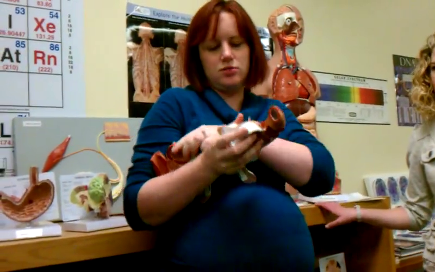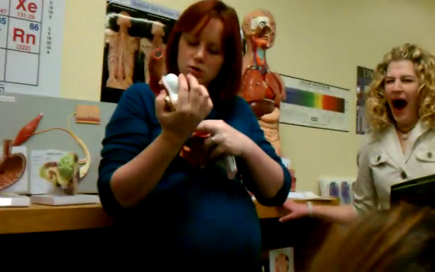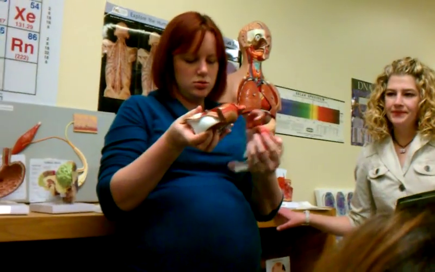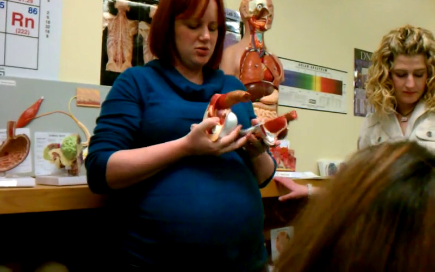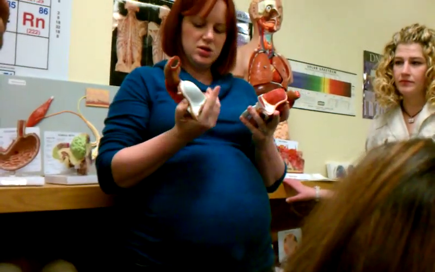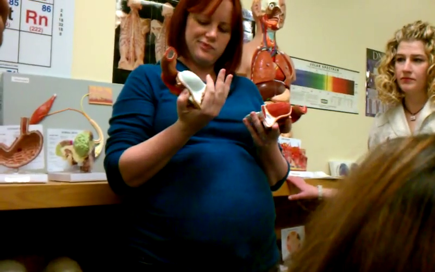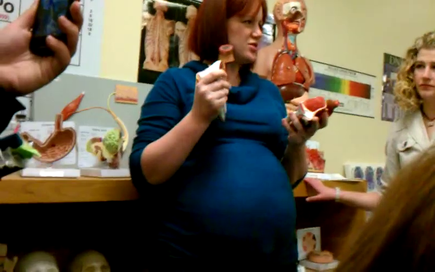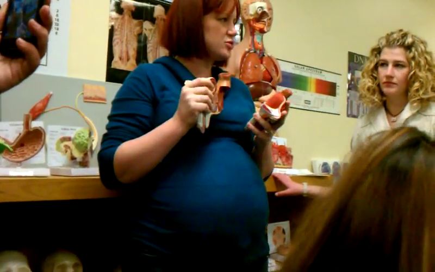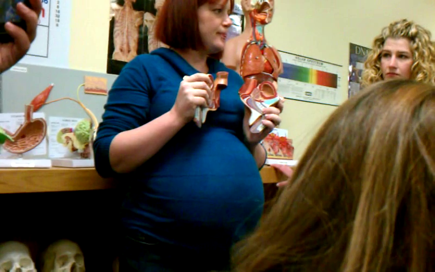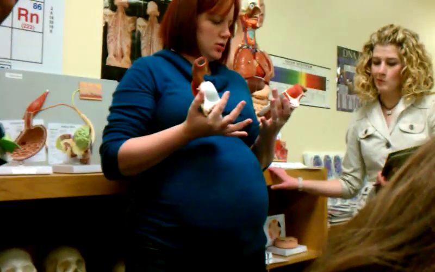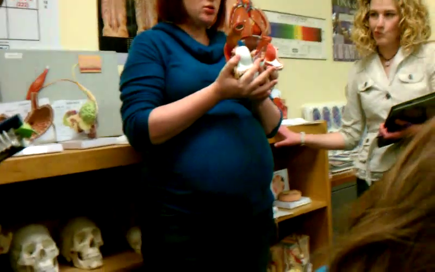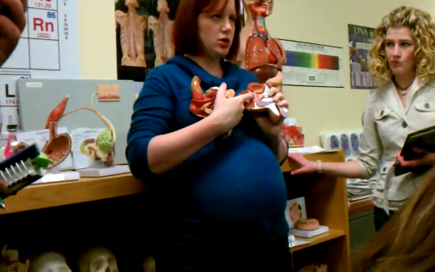Oh, let's look at the outside. Corpora cavernosa, corpus spongiosum. Can't distinguish very well on here. I have to use a picture. Accessory glands. We've talked about the prostate already.